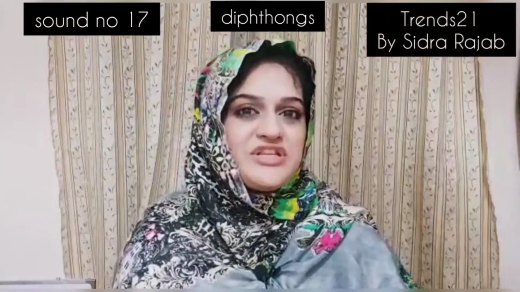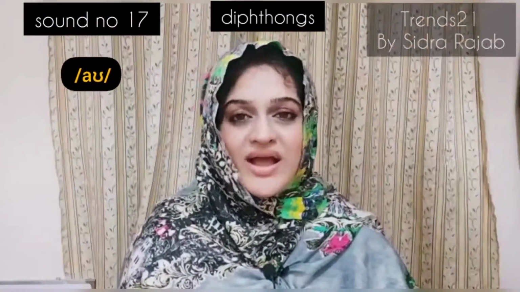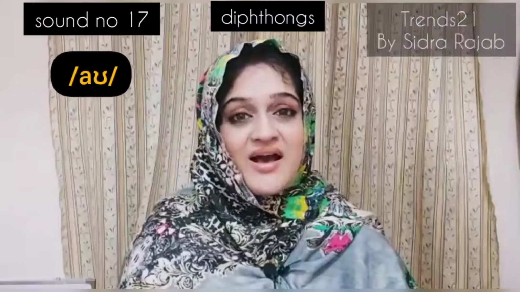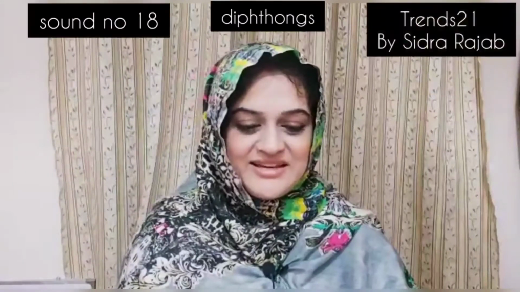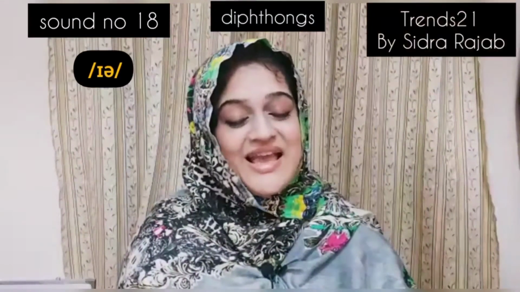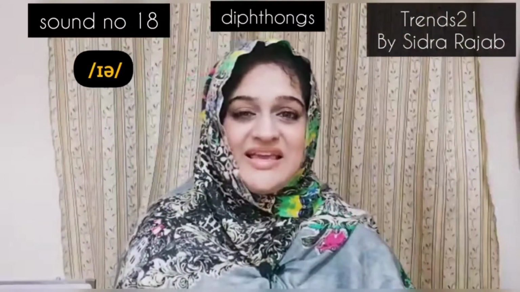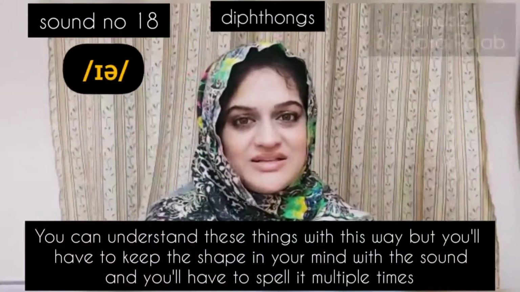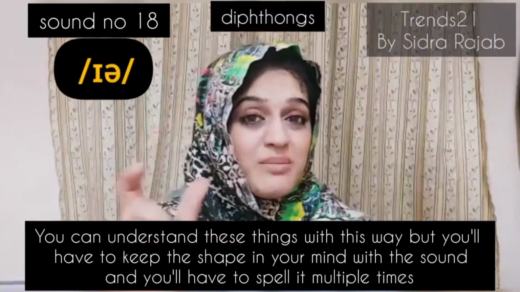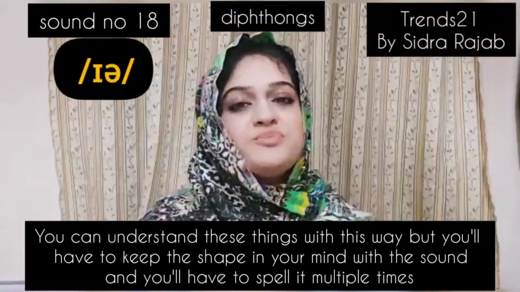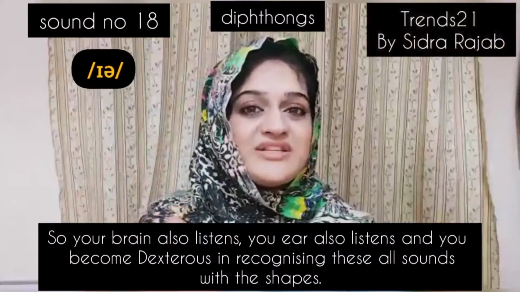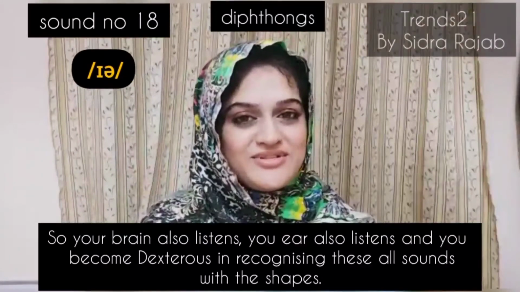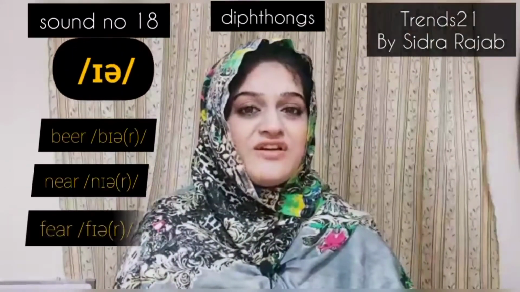Sound number 17 should sound like ow, and it is sounding like ow. A and oo, ow, now, boom. Sound number 18 is iya, the sound of E and ya. You can understand these things this way, but you'll have to keep the shape in your mind with the sound, and you'll have to spell it multiple times. So your brain also listens, your ear also listens, and you become dexterous in recognizing all these sounds with the shapes. For example, near, fear.